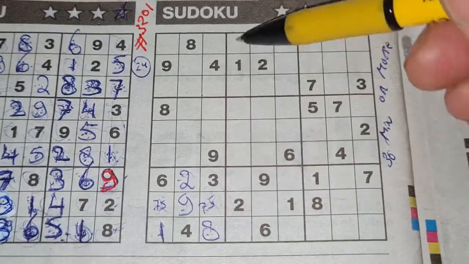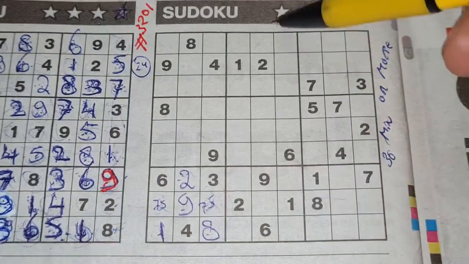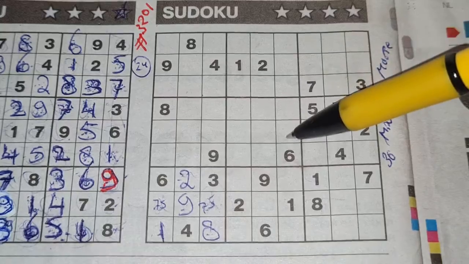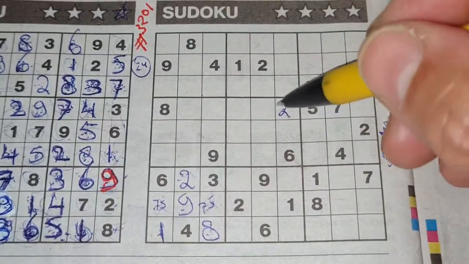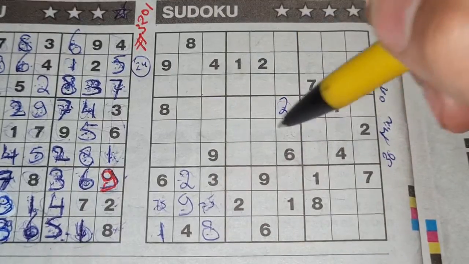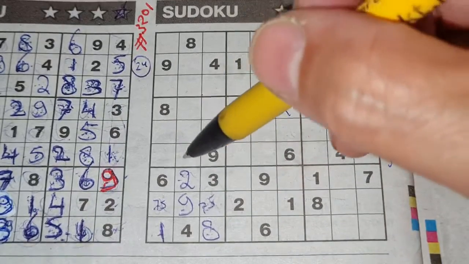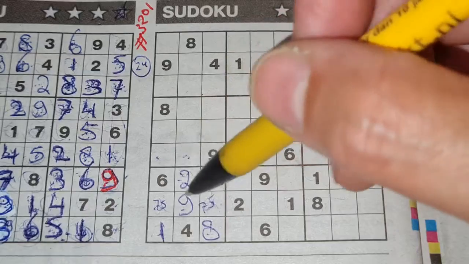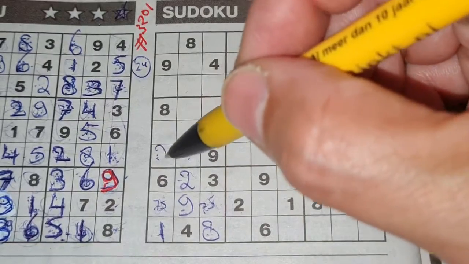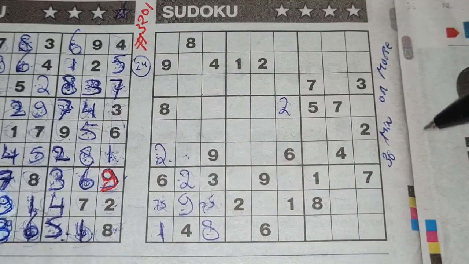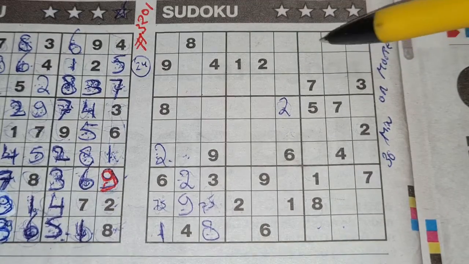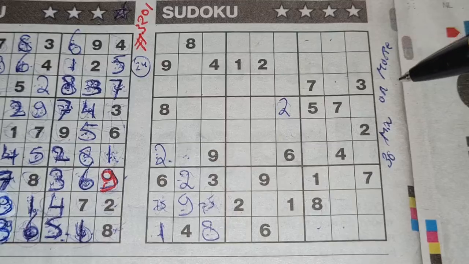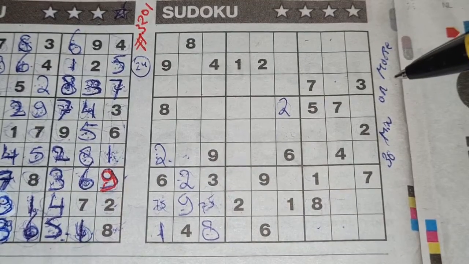Then we have a 2 in this column, 2 in the middle column. So the column next, the only 2 places for the 2 should be here or there. We see there 2, no 2 there, 2 should be here. 2 in this row, 2 in the middle row. So in the row below, the only 2 places for the 2 should be here or there. We see there 2, no 2 there, 2 should be here. All right. Then I cannot continue with the 2. I need to wait.